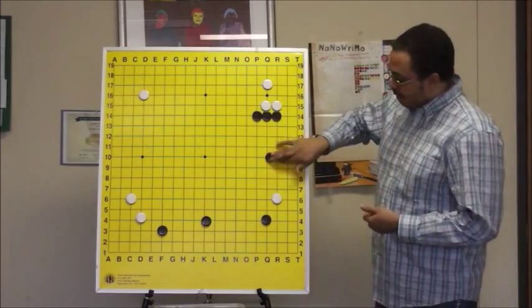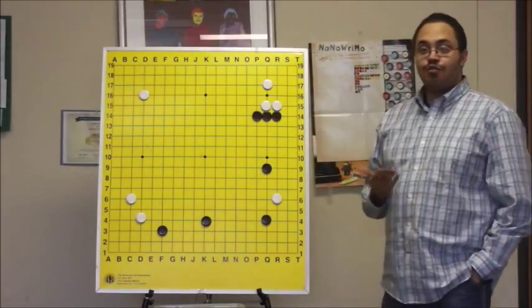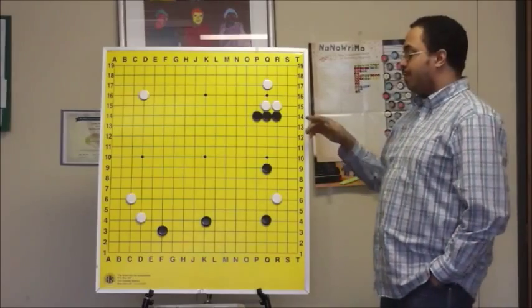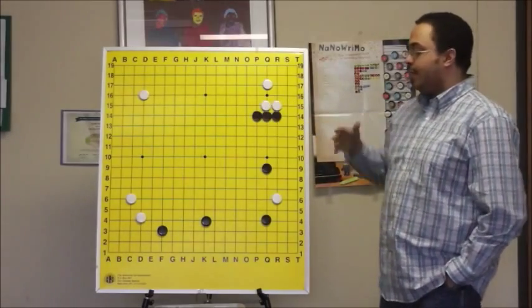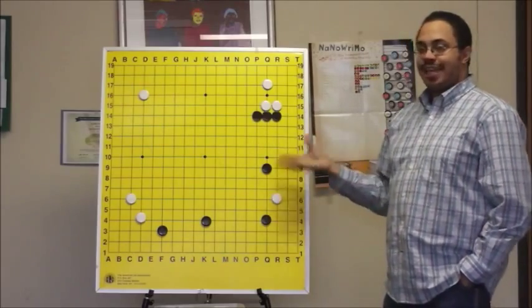And so in the game, black played this two-space pincer. Right. In this case, this pincer is actually performing two purposes. The first purpose is to help these three stones build a base, build an area of the board that they can have control over to stabilize them.